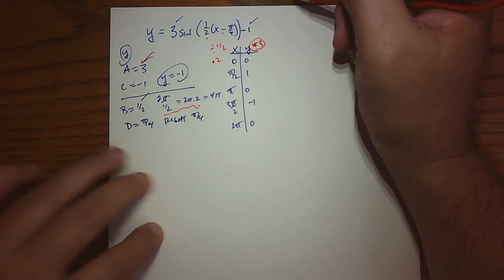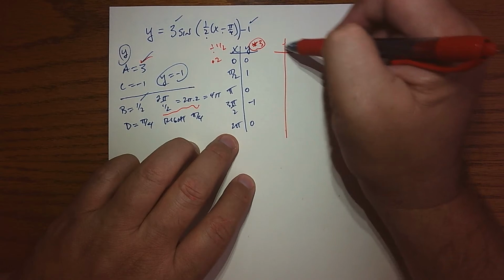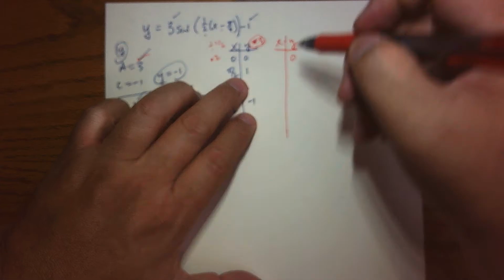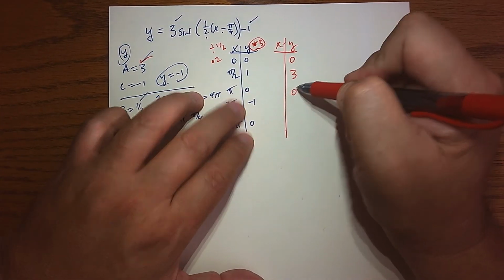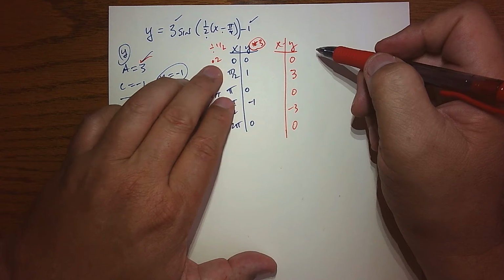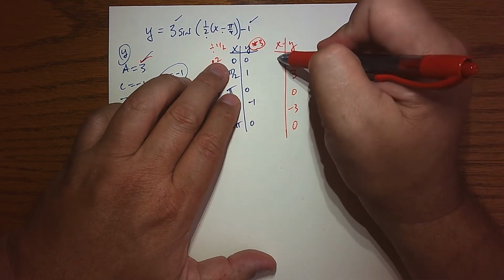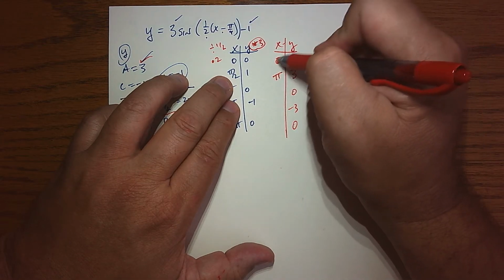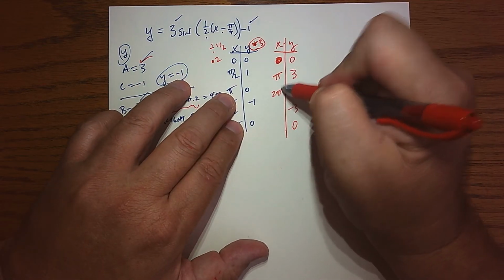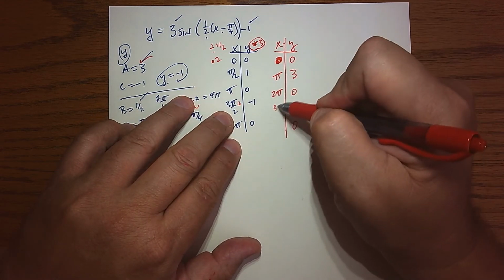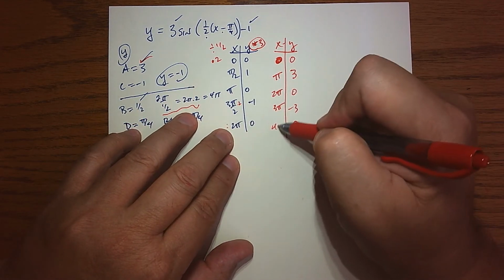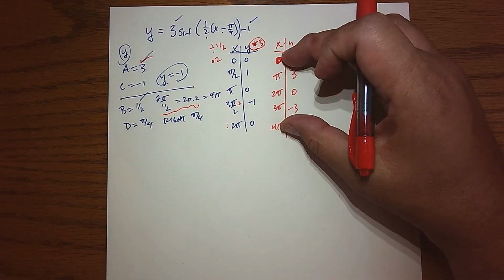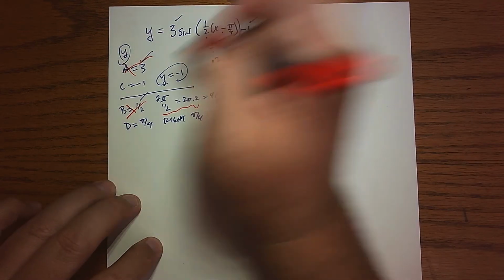So that's the stretch right there. If we do that, here's the new data set. Let's do y's first. 0 times 3 is 0. 1 times 3 is 3. 0, -3, and 0. Now if we multiply the x values by 2, 0 times 2 is 0, 2 times pi over 2 is pi, pi times 2 is 2 pi, then we get 3 pi, and then 4 pi. So you can visually see we have stretched the period from 0 to 2 pi to 0 to 4 pi. So A and B are done.